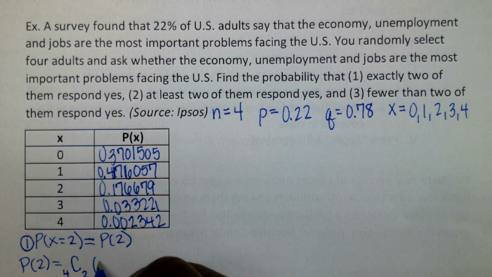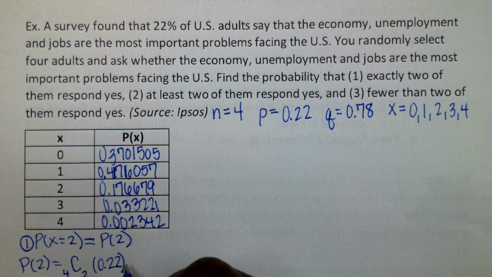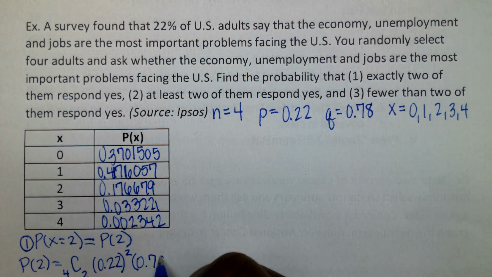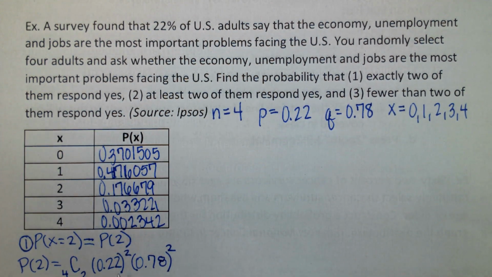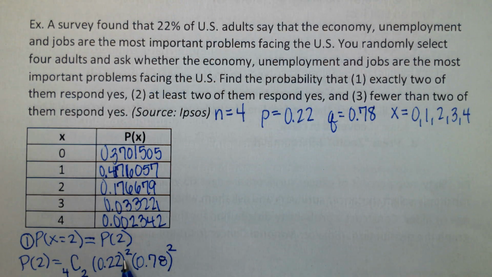4C2, 0.22 to the 2, 0.78 to the 2. So this is 2 for x. N minus 2 will give us our failures.